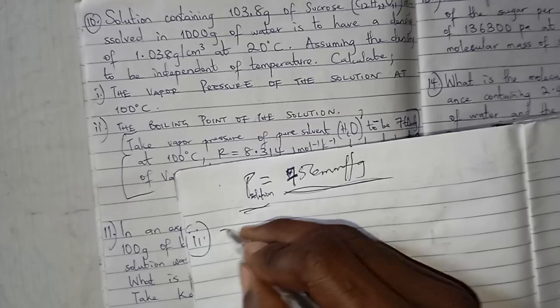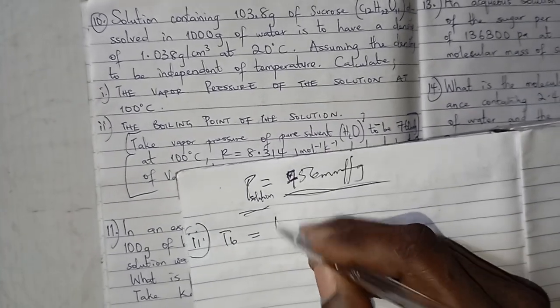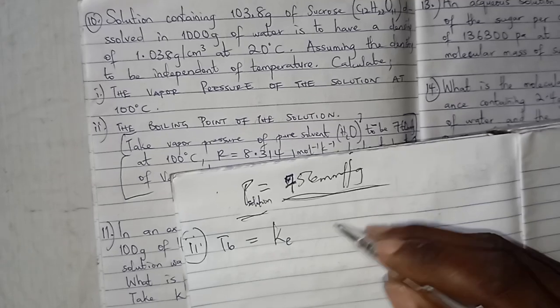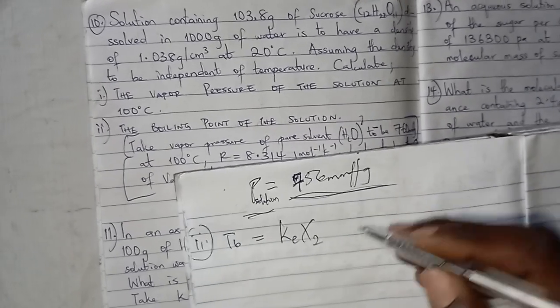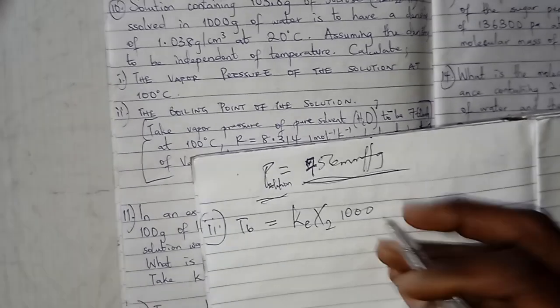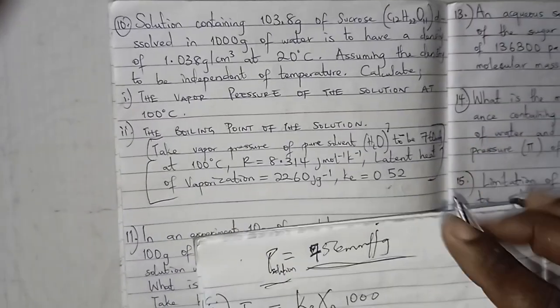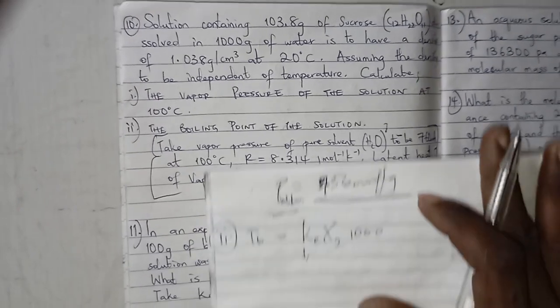So once we are talking about boiling points, remember the elevation of boiling point is equal to the ebullioscopic constant times mole fraction of solute times 1000. This ebullioscopic constant is given as 0.52.